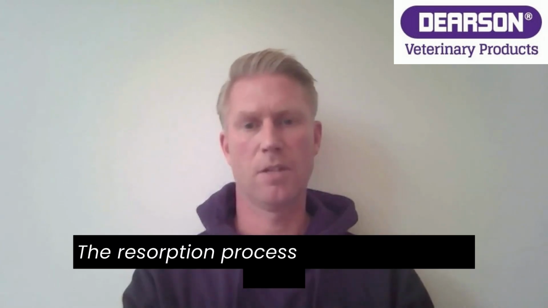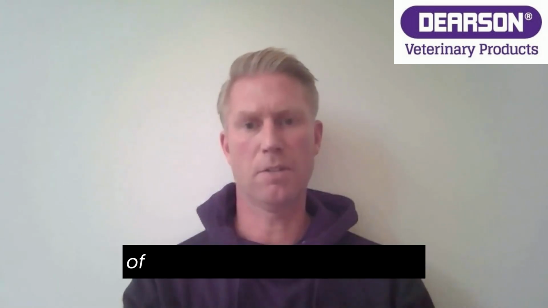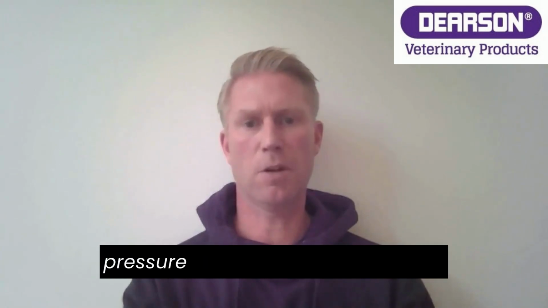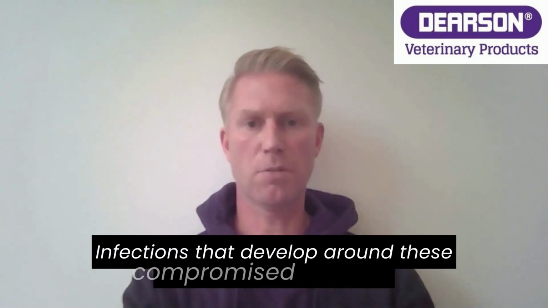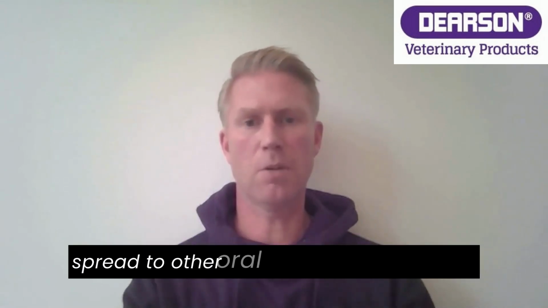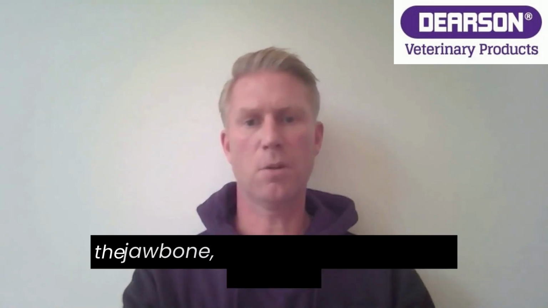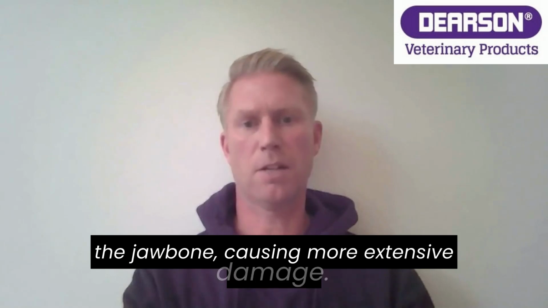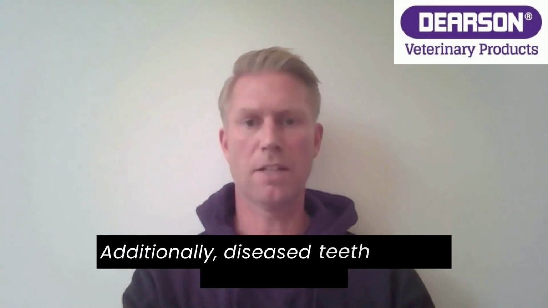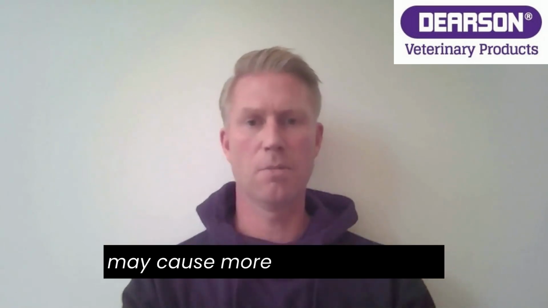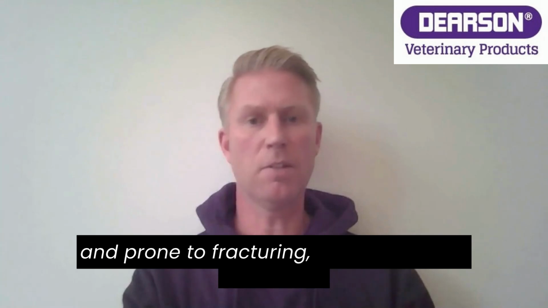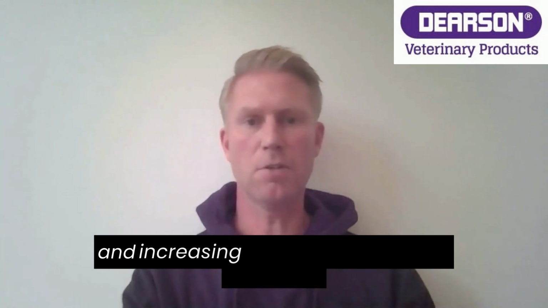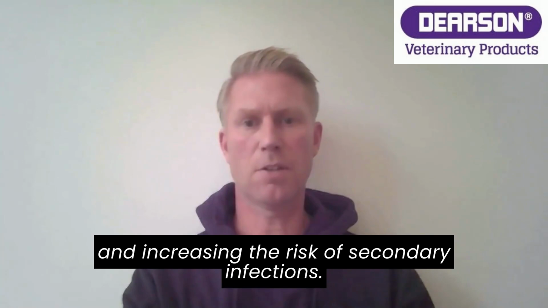The resorption process exposes sensitive areas of the tooth, making even light pressure excruciating for the horse. Infections that develop around these compromised teeth can spread to other oral tissues and even into the jawbone, causing more extensive damage. Additionally, diseased teeth are non-functional and may cause more harm than good if left in place. They become unstable and prone to fracturing, creating further discomfort and increasing the risk of secondary infections.